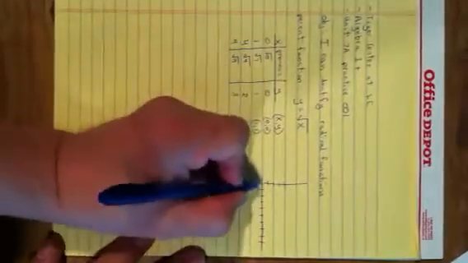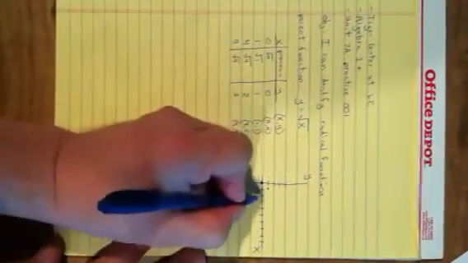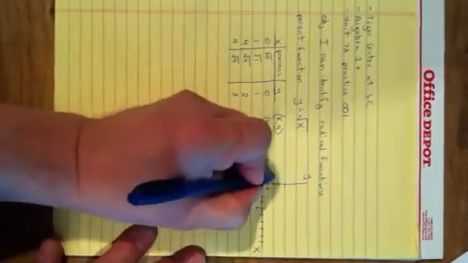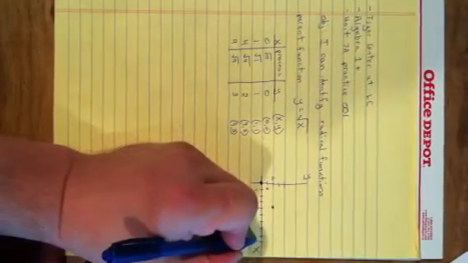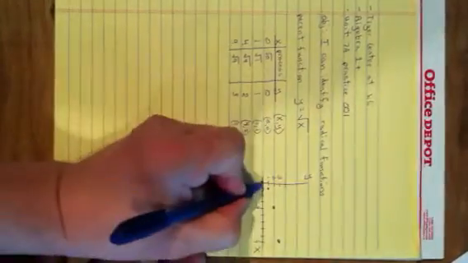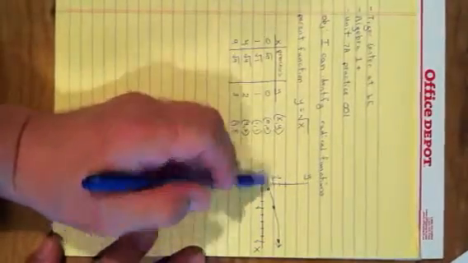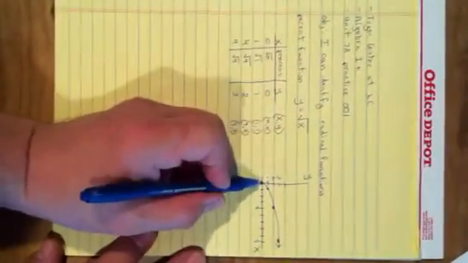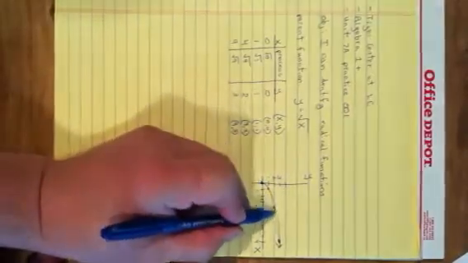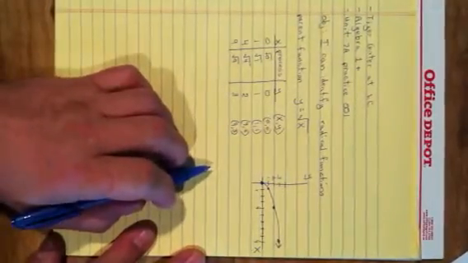Let's take a second and actually graph these 4 coordinate points. 0 comma 0, 1 comma 1, 4 comma 2, and 9 comma 3. Now we can actually connect the 4 points and see that the parent function y equals the square root of x starts at the origin, 0, 0, goes up and to the right, off into infinity.